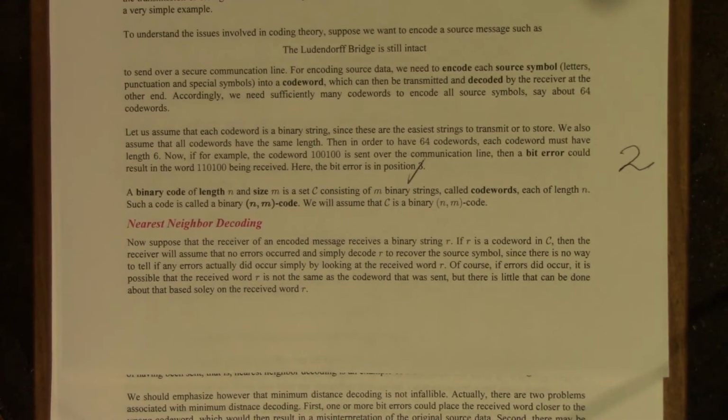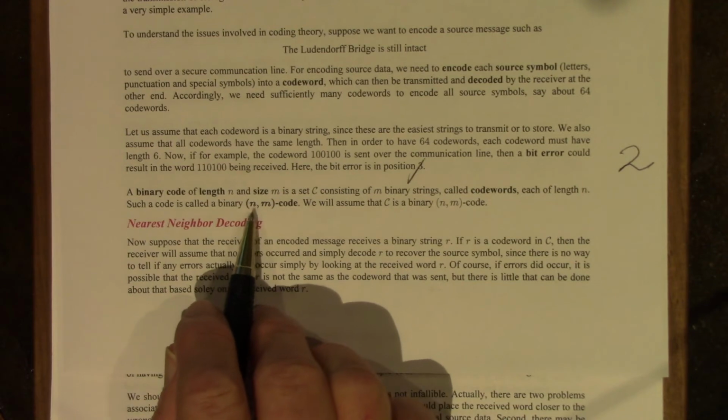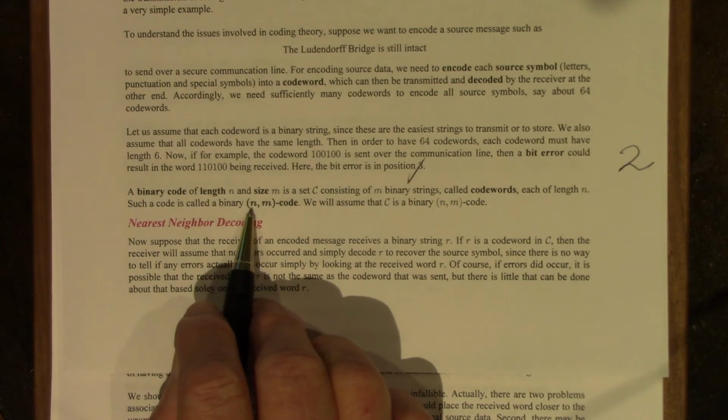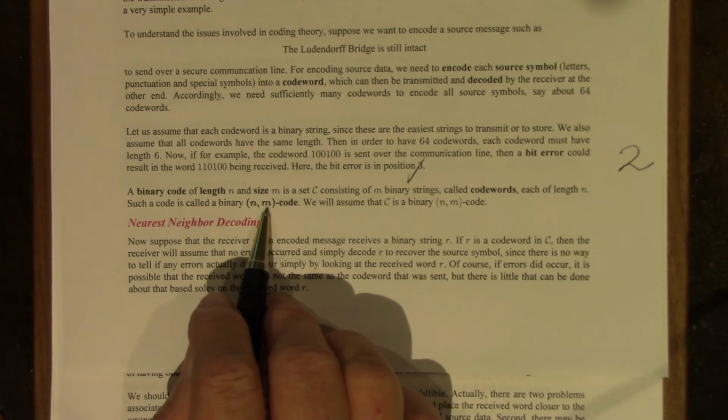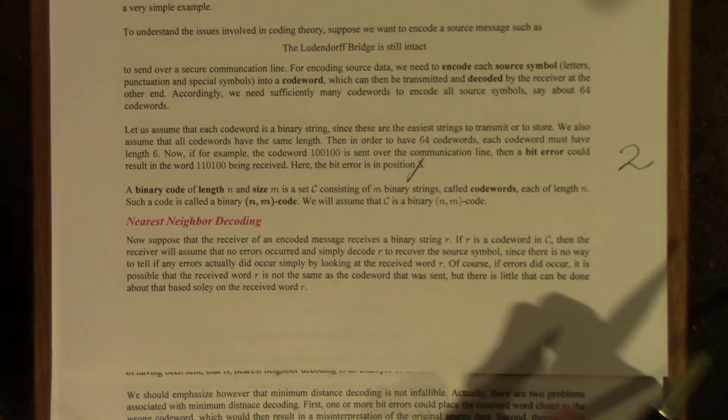A binary code of length n and size m is a set C consisting of m binary strings or binary words. They're called code words, each of which has length n. The accepted notation for that is (n, m) code. So the length of the code words comes first, and the size of the code comes second. So let's assume that C is an (n, m) code.